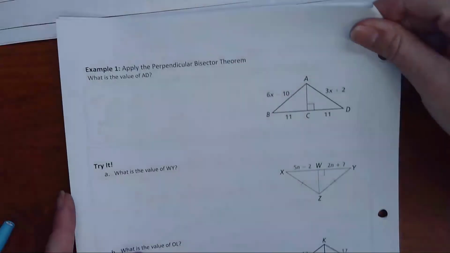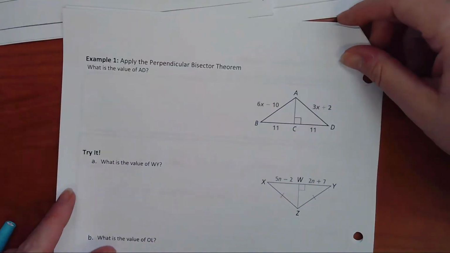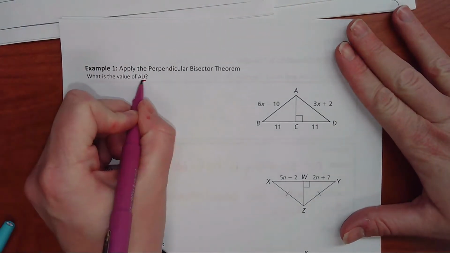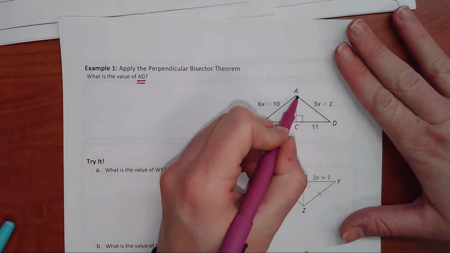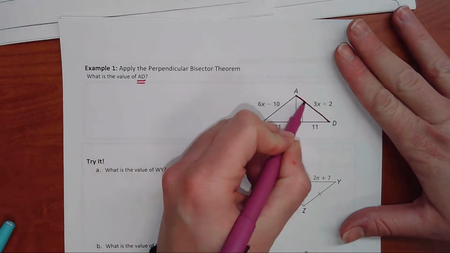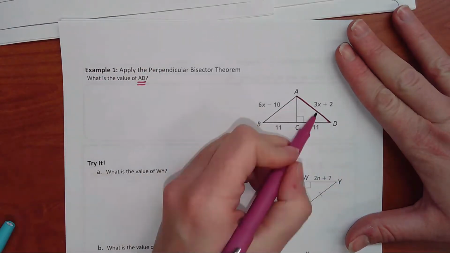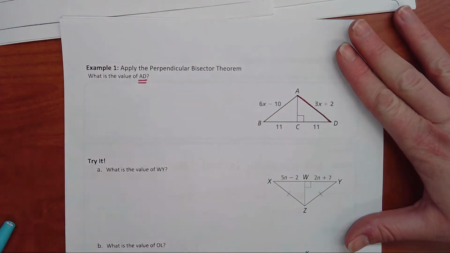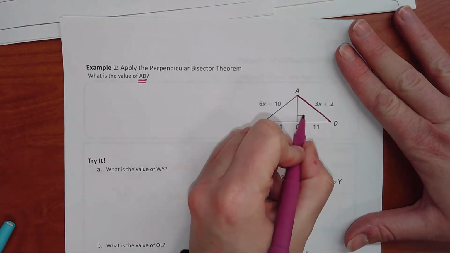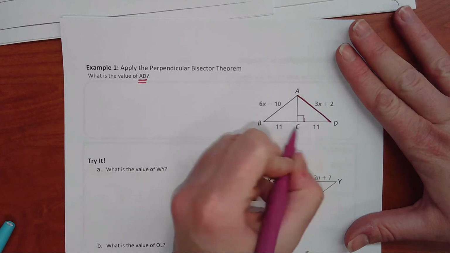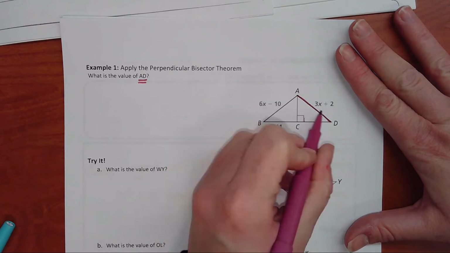So let's take a look at really what you're going to be using with this. Example 1 says, what is the value of AD? So the ultimate goal is to figure out what the length of AD is. Remember, like when I did the pen thing, what's the length of that side of the triangle? We have a perpendicular bisector because you see the 90 degrees, and then both of these are 11. So because this is a perpendicular bisector, these two sides are equal.